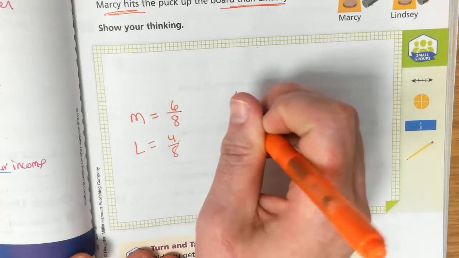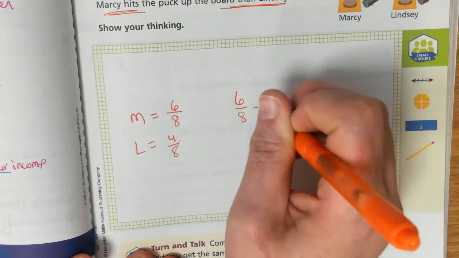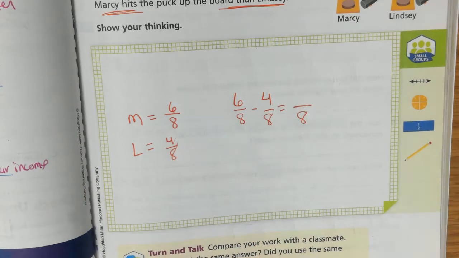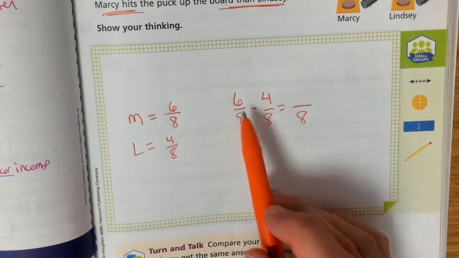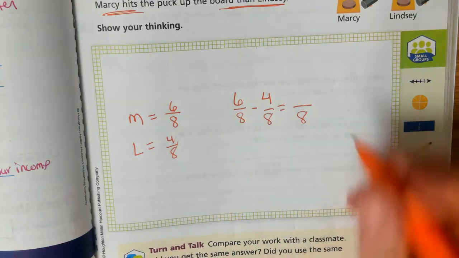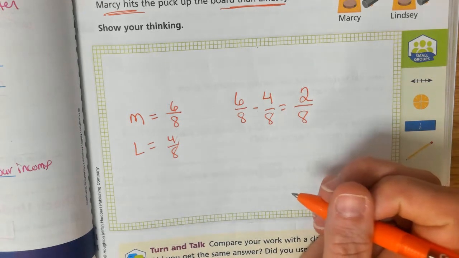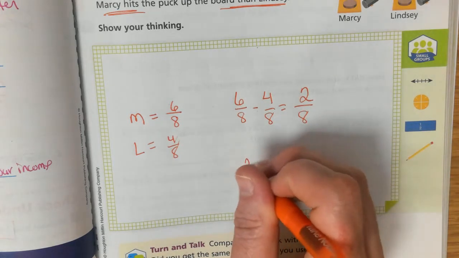So 6 eighths minus 4 eighths equals, remember our whole stays the same because it's the same parts of the whole. So 6 minus 4 equals 2. So Marcy hits the puck 2 eighths further.